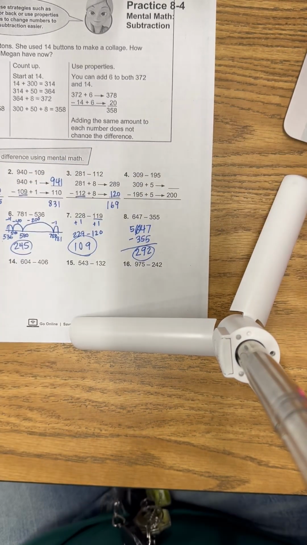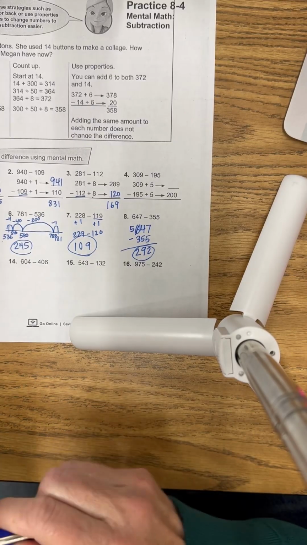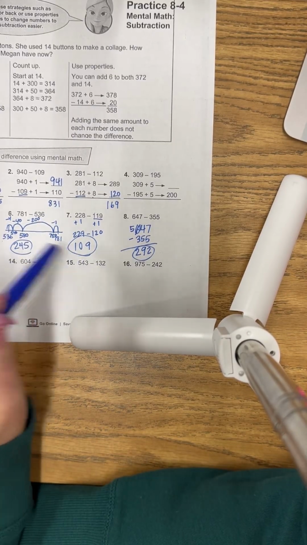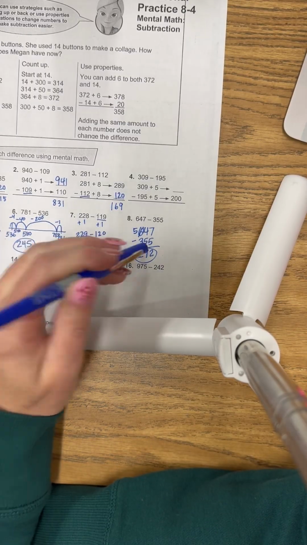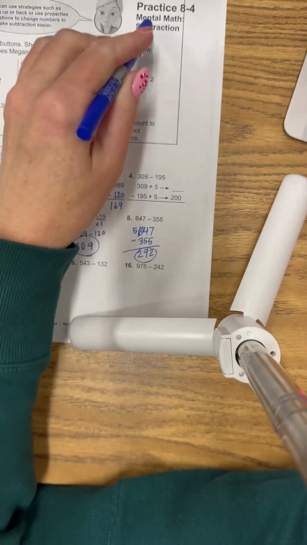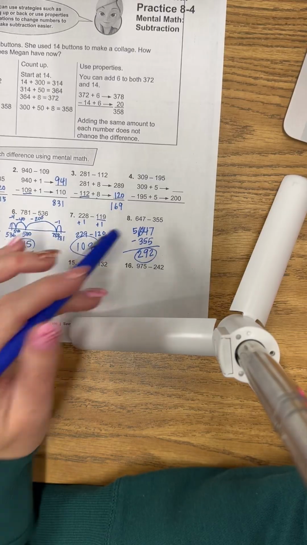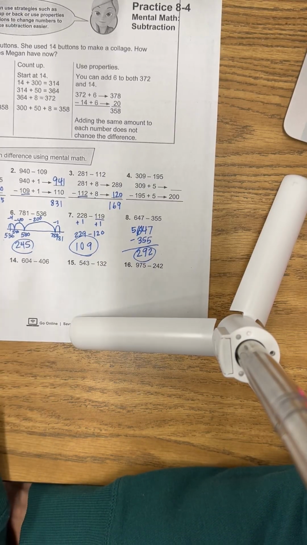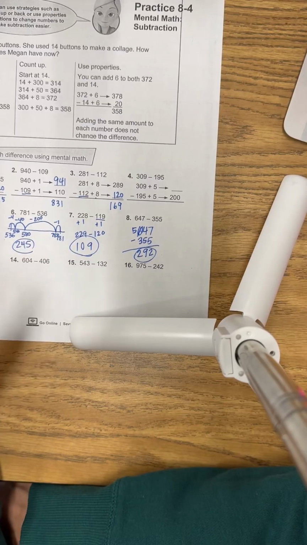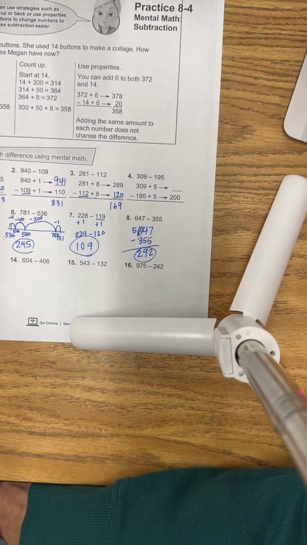So they can always use that strategy, but please, if possible, see if they can try these and see if any of those work good. Because this way is not really the mental math that we're trying to teach. This is like our pen and paper type of math, where once they get the hang of it, they can do these strategies easier in their head once they learn it.